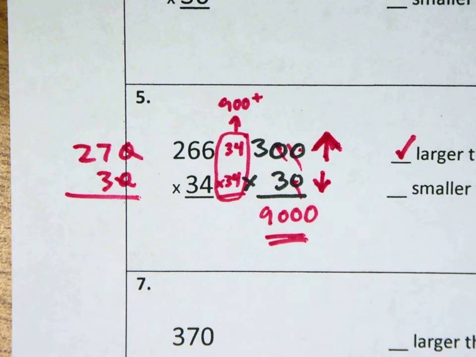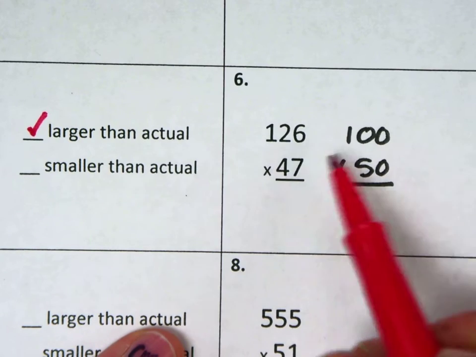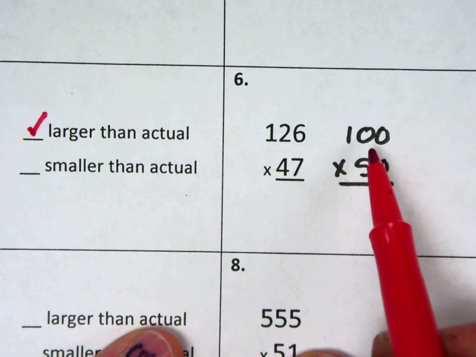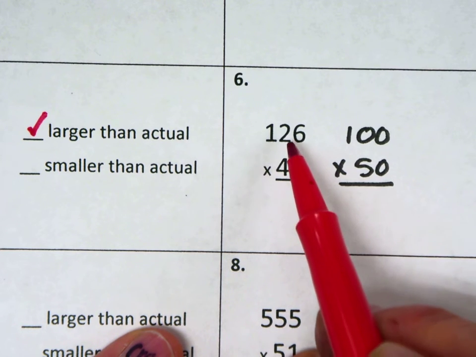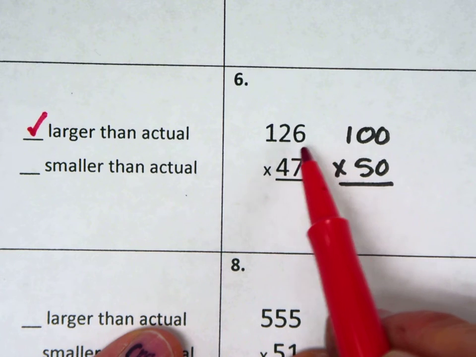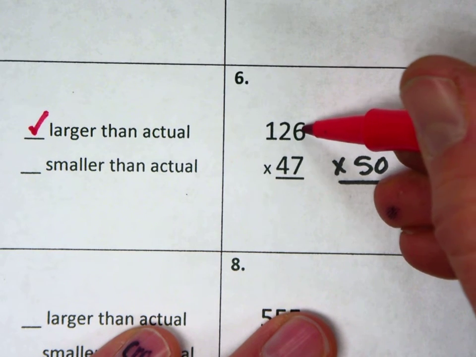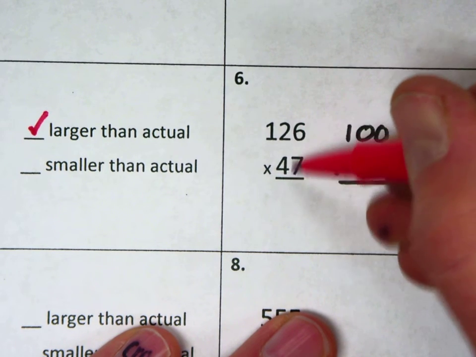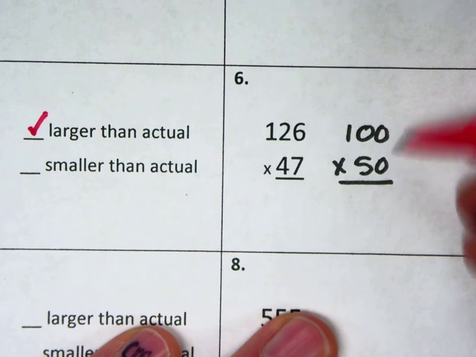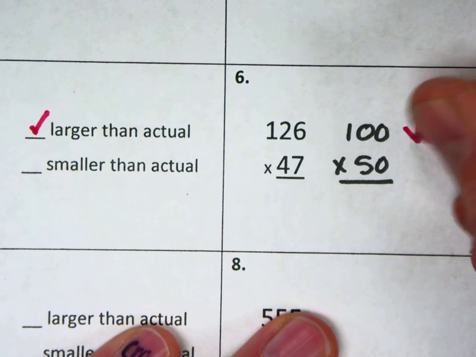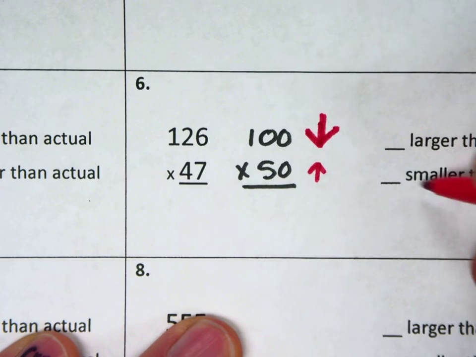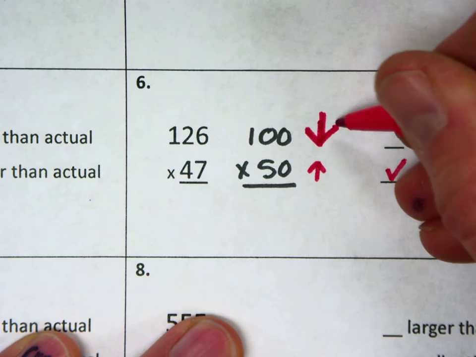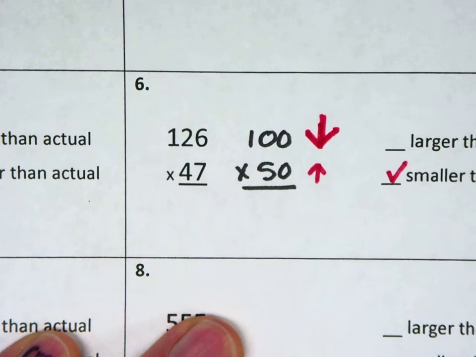Okay, similar is this one right here. Again, dropping this down, losing 26. That's 26 47s that this has been changed. I'm sorry, it is 26 times 47, because you've taken away 26 to make it 100. So this one has gotten way smaller, and this one's gotten a little bit bigger. That means most likely here your answer is going to be smaller, because of how much size difference change there was as you made that front end estimation.